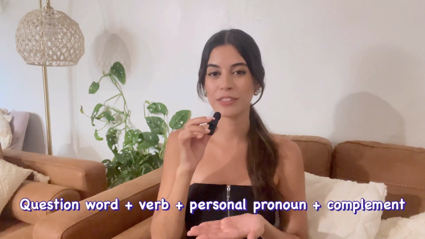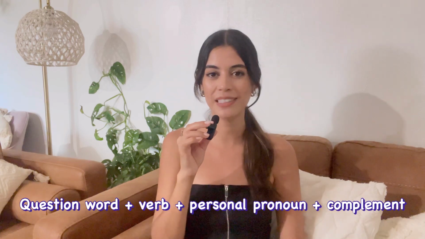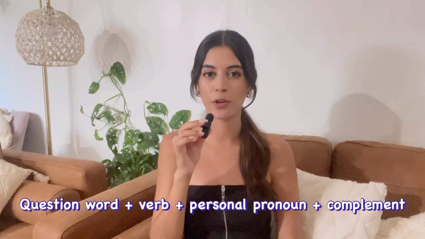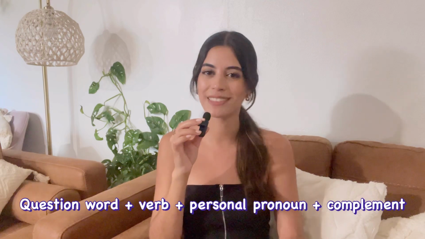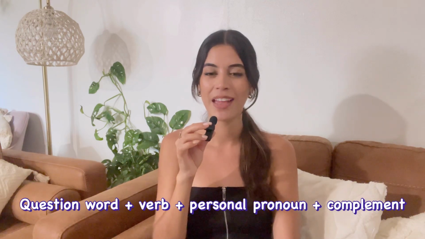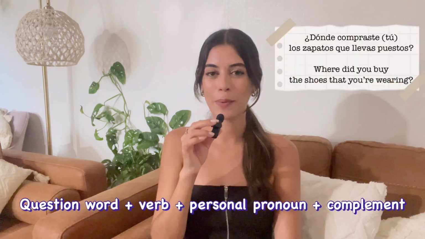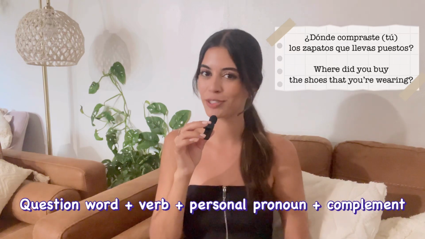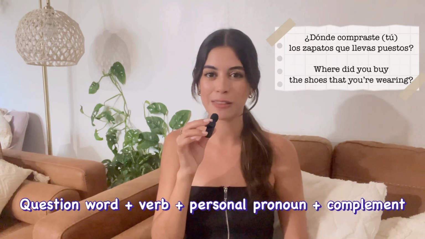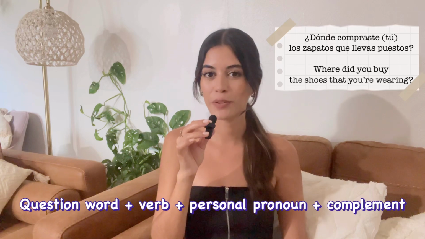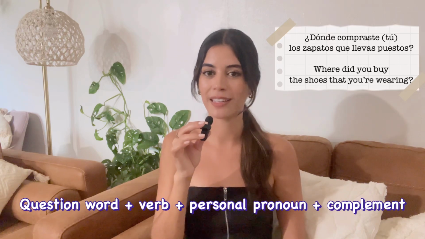Now let's use this structure to make a question in Spanish, keeping in mind that the personal pronouns are always or often omitted in questions. For example, ¿Dónde compraste los zapatos que llevas puestos? Where did you buy the shoes that you're wearing?